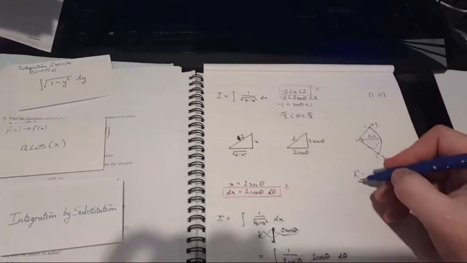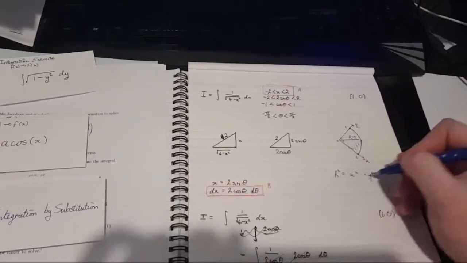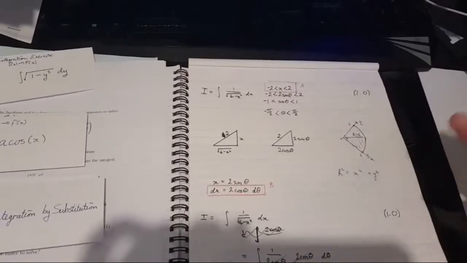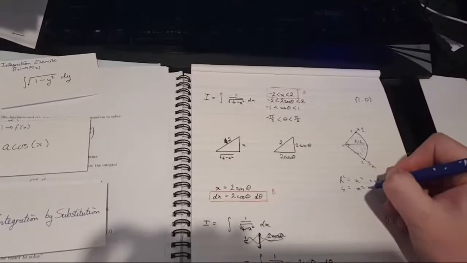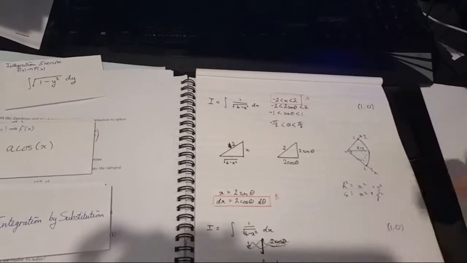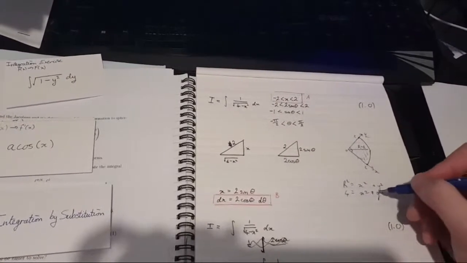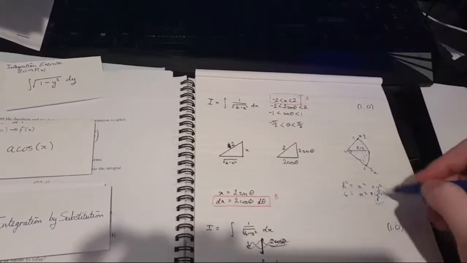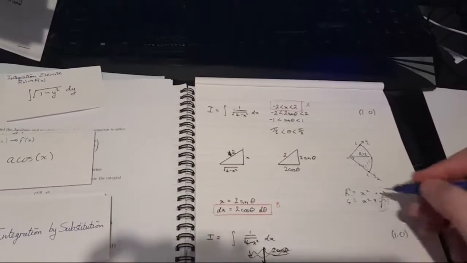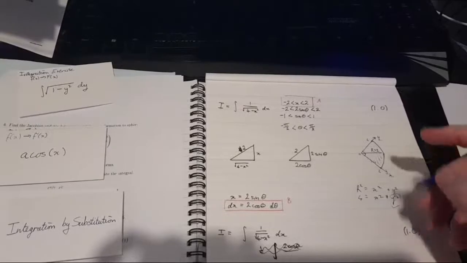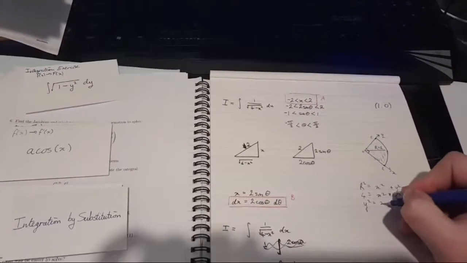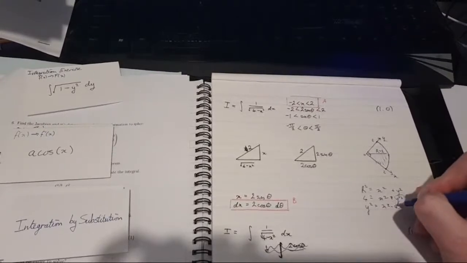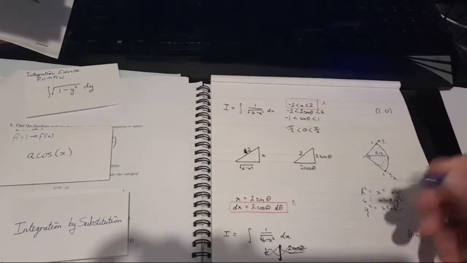Then if r equals 2, it's 4, so 4 equals x squared plus y squared. Then you make the equation dependent on y: y squared equals 4 minus x squared. And then you take the square root.